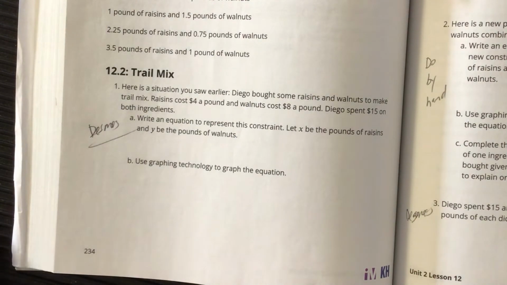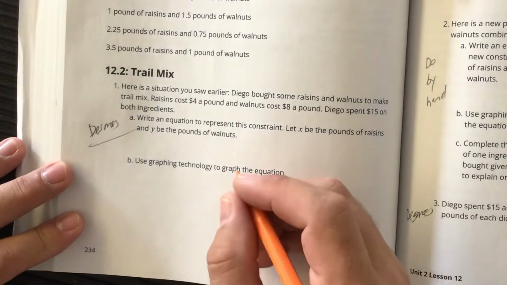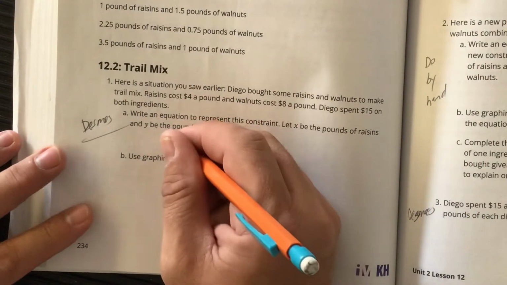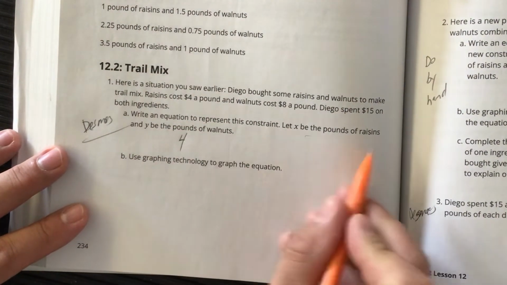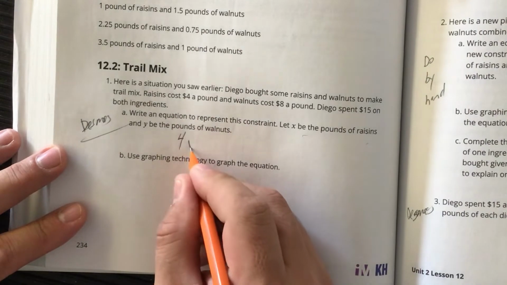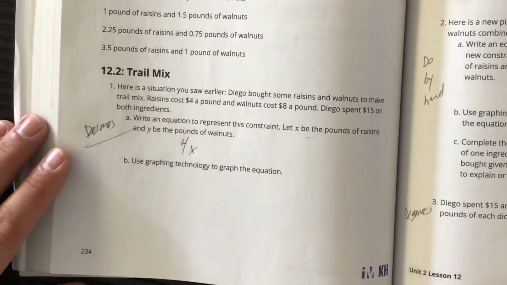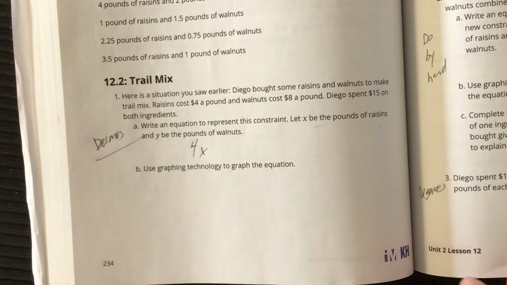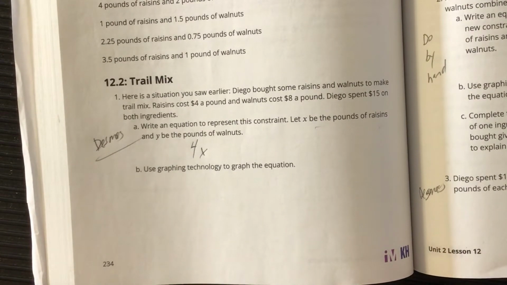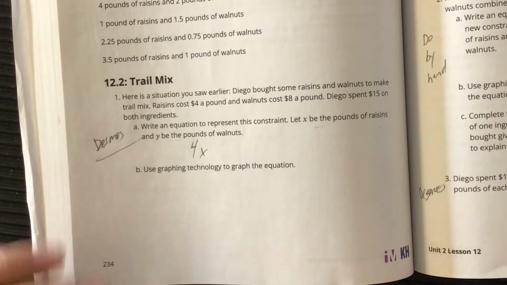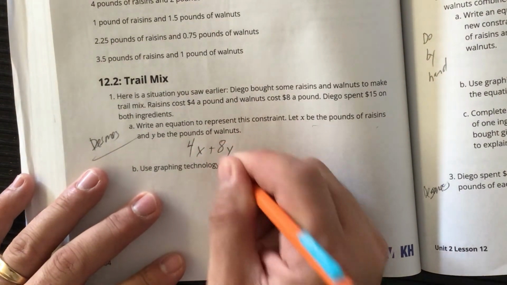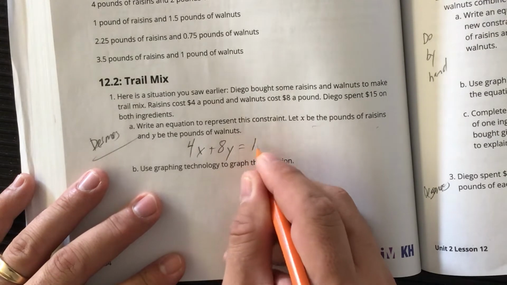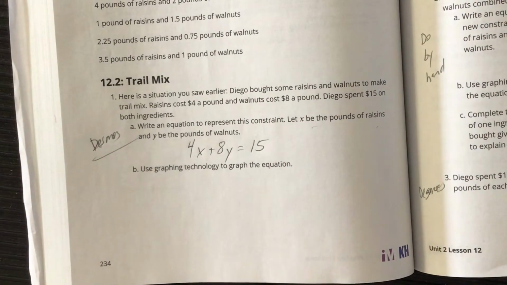Go ahead, Caleb. Put it like 4 for 4R. Yeah, it does say to use X for raisins, but R would have been fine otherwise. So 4X. And walnuts? Plus 8Y equals $15. Yeah, so there's 3 different ways here to graph it.